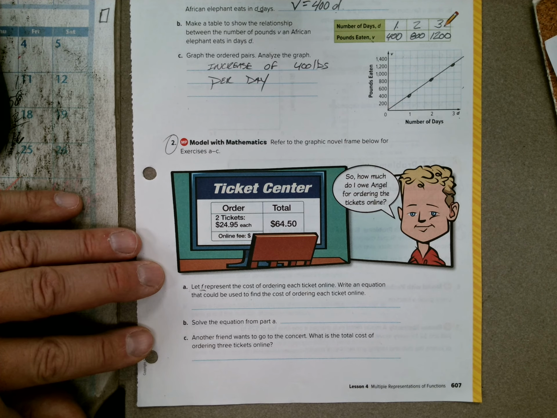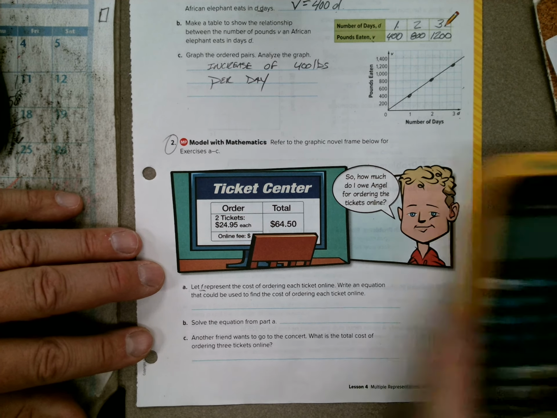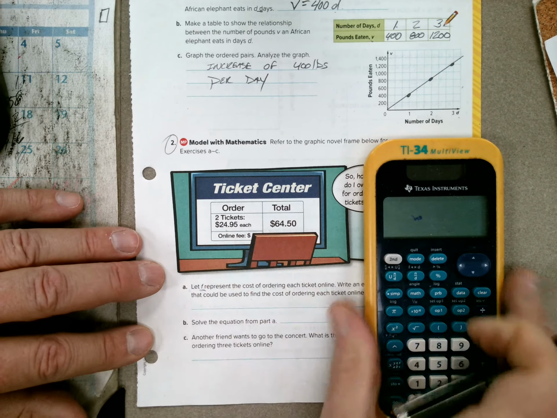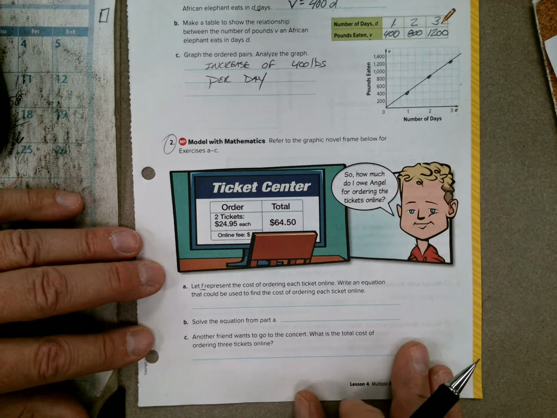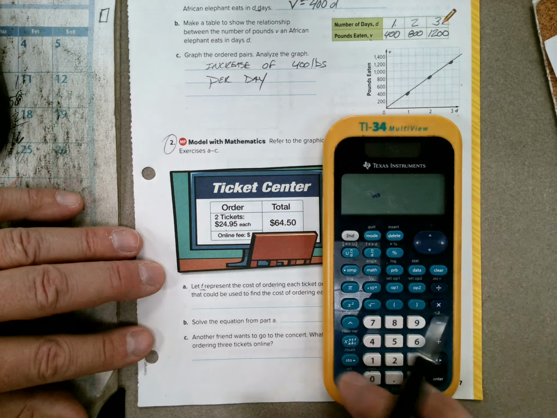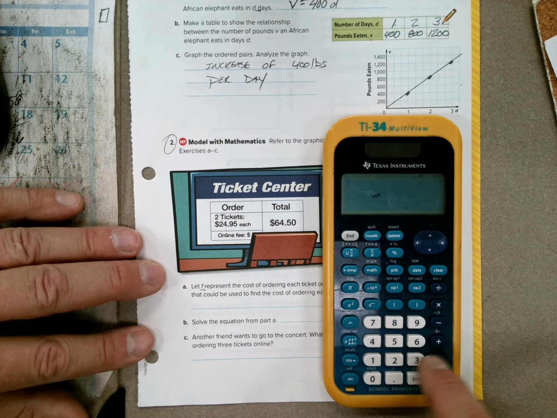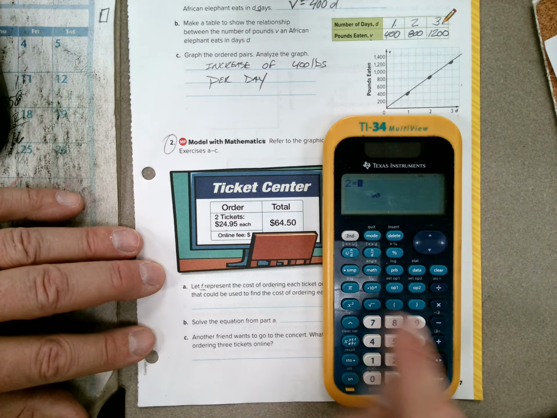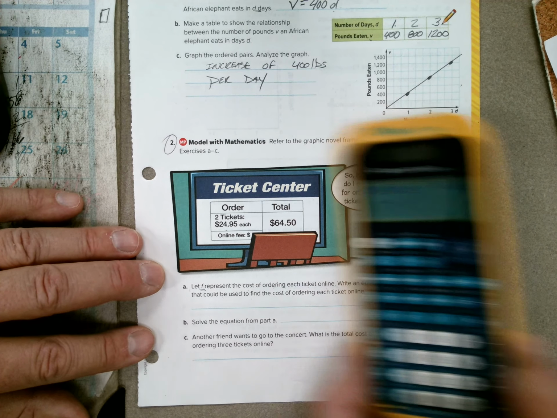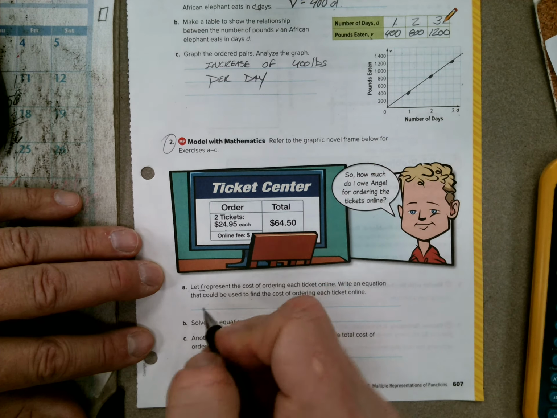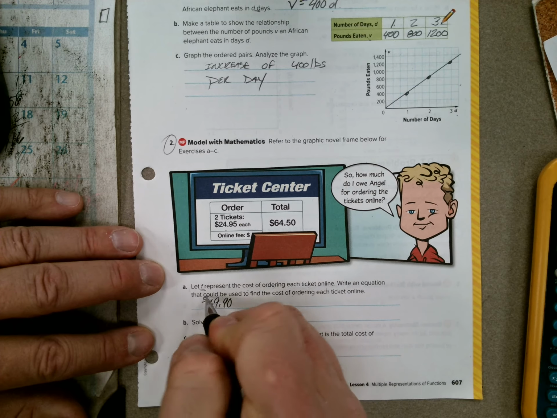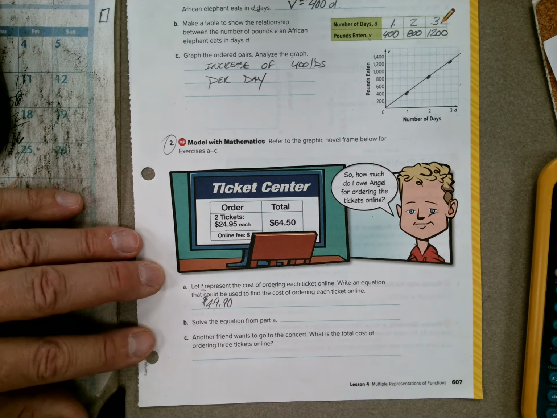Okay. Well, we have to do a little bit of math here. Let's find out what 2 tickets cost. So 2 times $24.95. And what do we end up with? $49.90. I'm just going to write this down because I need some notes here. That's what 2 tickets cost.